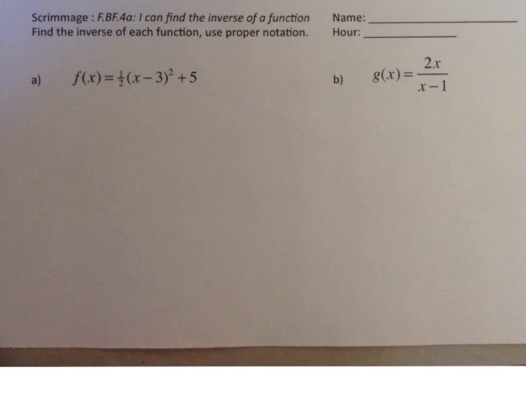In this video, I'm going to go through the steps on how to find the inverses on the scrimmages that you took in class. The first one is meant to be a little bit easier, the functions, and you can use either method for this function, either the undo method or the switch and solve method. So I'm going to start with the undo method.